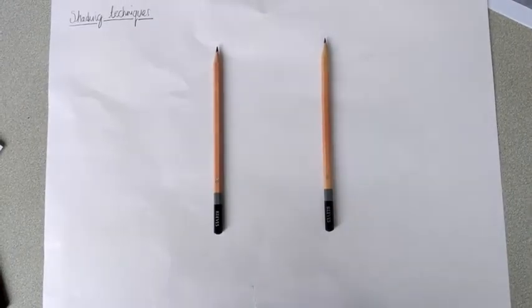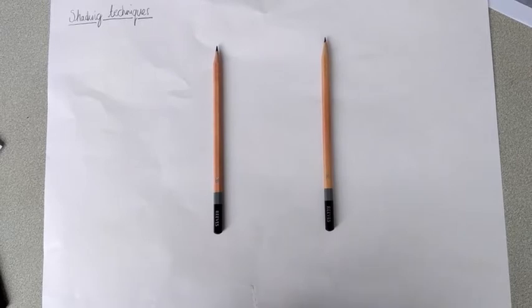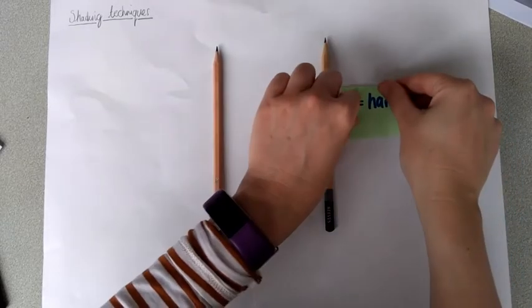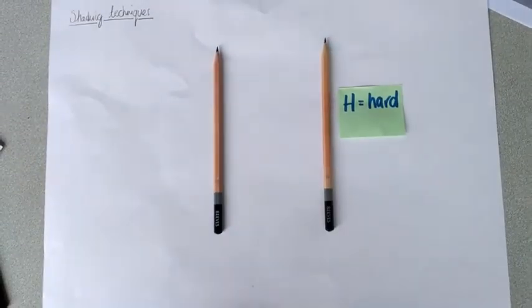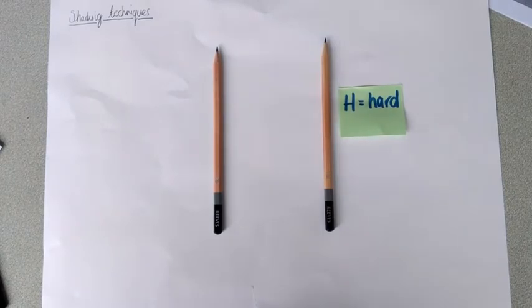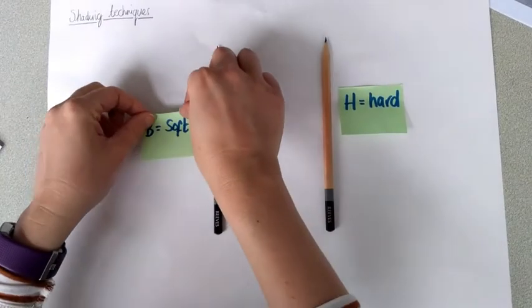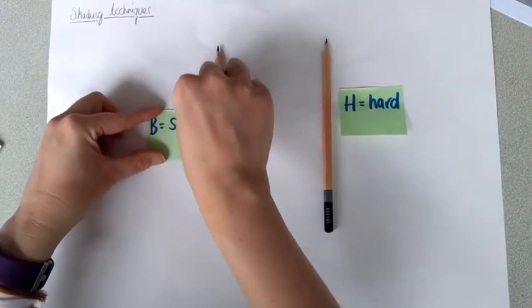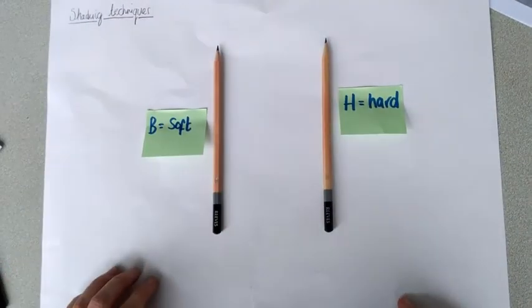So our H pencil, H stands for the hardness of the pencil, and the B equals how soft the pencil is. So that is the charcoal and the graphite inside the pencil.